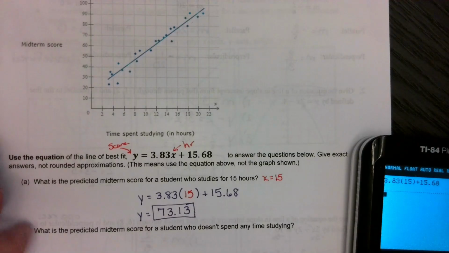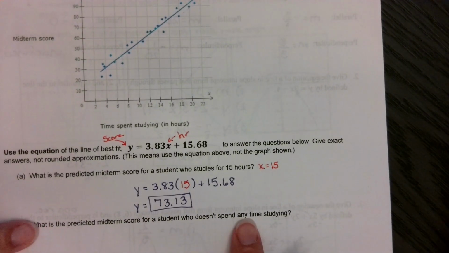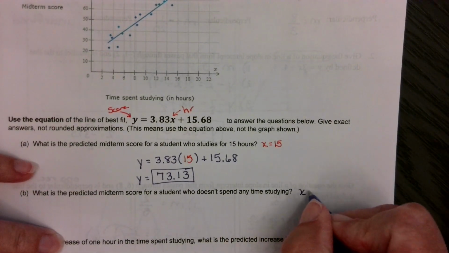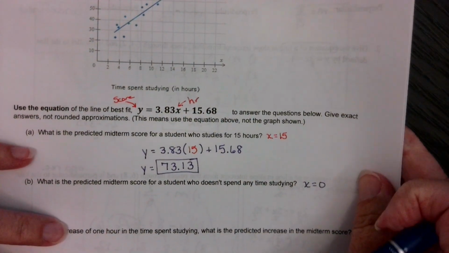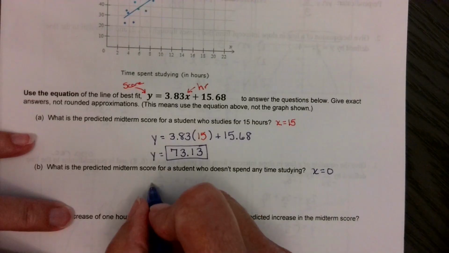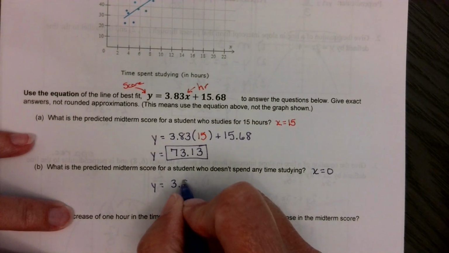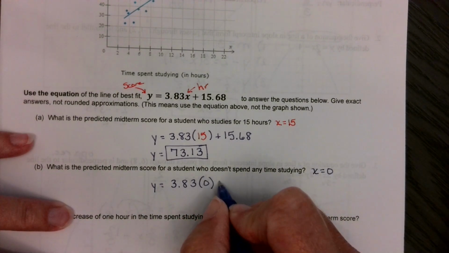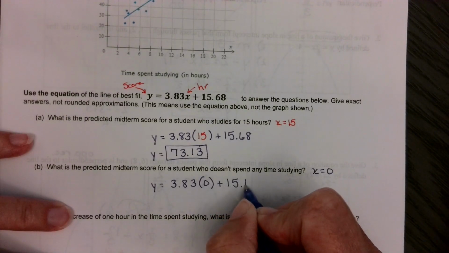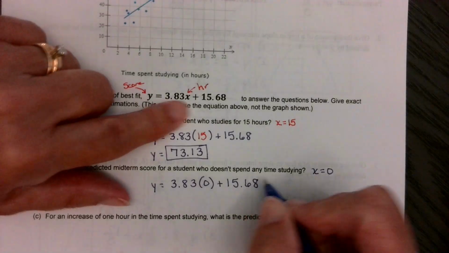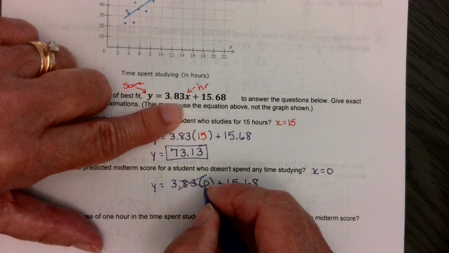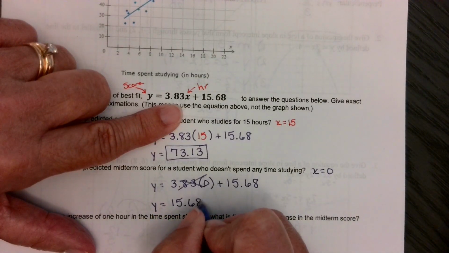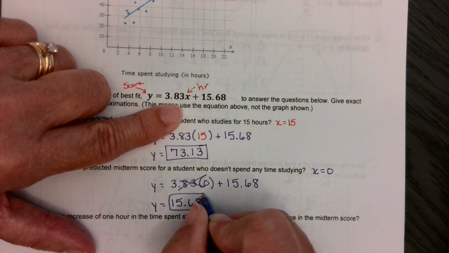What is the predicted midterm score for a student who doesn't spend any time studying? Well, that means our X is 0. We didn't spend any time. So Y equals, it's going to give us our y-intercept, because all our y-intercepts is when our X is 0. So you plug in 0 there, that gives us 0. So you can expect to get a 15.68 on your midterm score if you don't study.